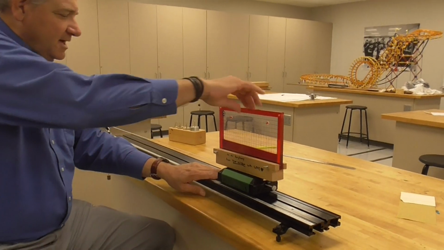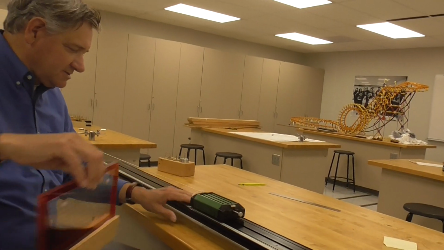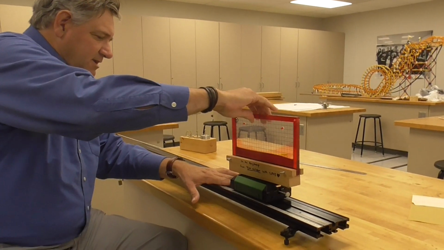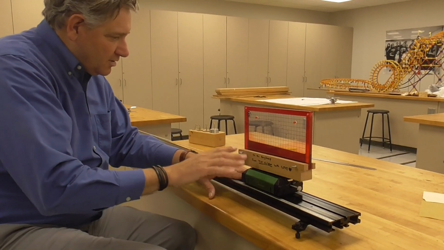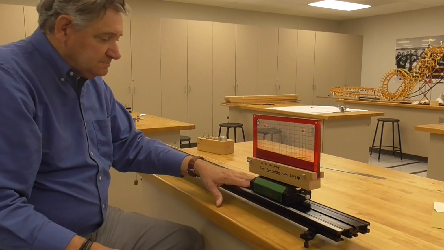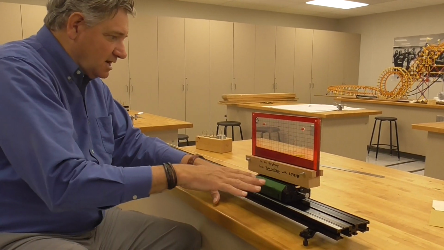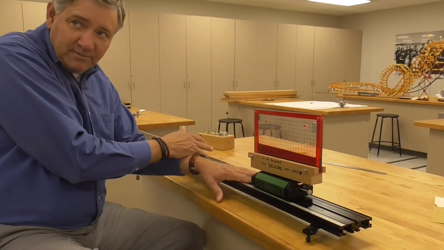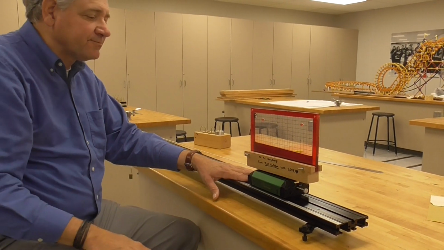So I'm gonna let go of it, and obviously it's going to accelerate in that direction. When I let go of it, there's three things that can happen to the level inside of here. It could just stay level, because it's not being acted upon by the force, so it maintains a constant velocity.